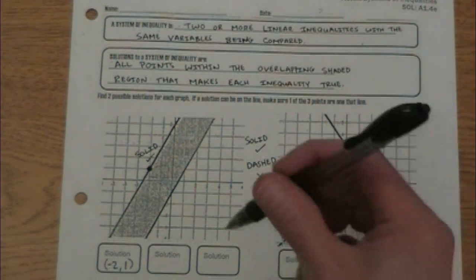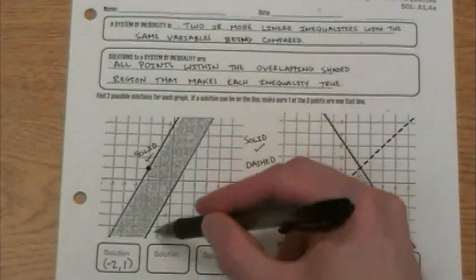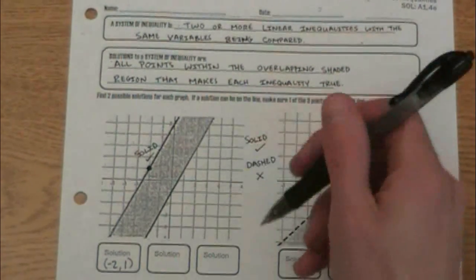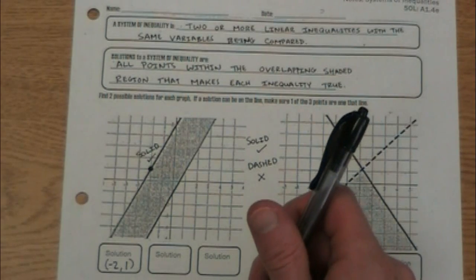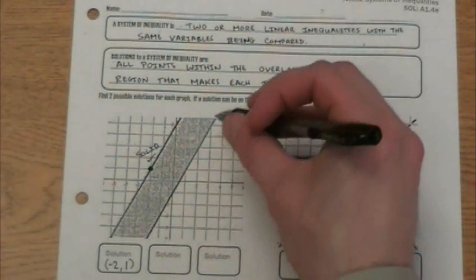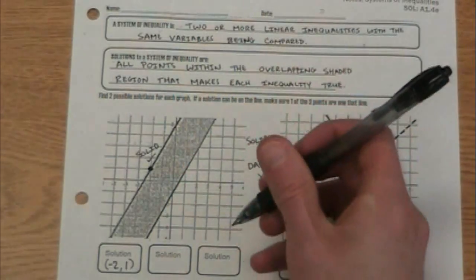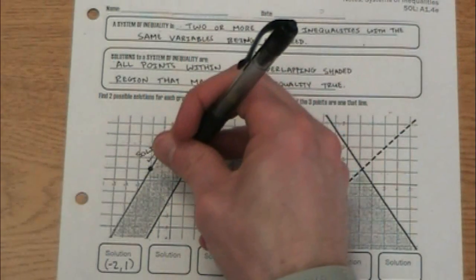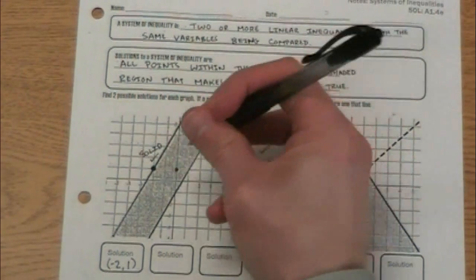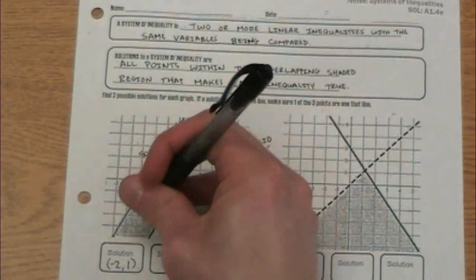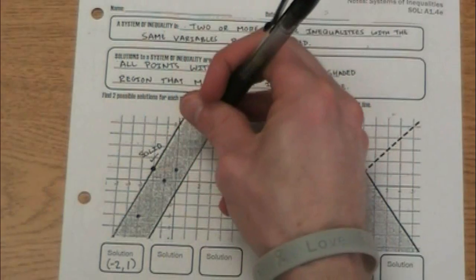So we can use that point on the line, which is -2, 1, because it's on the line. We could have picked the point on the other line as well, but we don't need to, because we picked that one point on the line. The next thing we're going to do is pick any solutions within the shaded region. So I'm just going to plot some points.